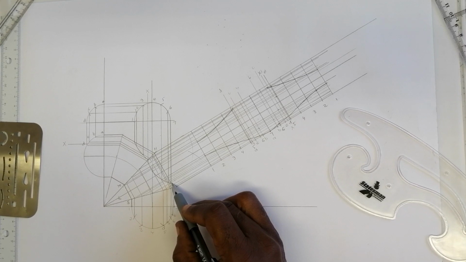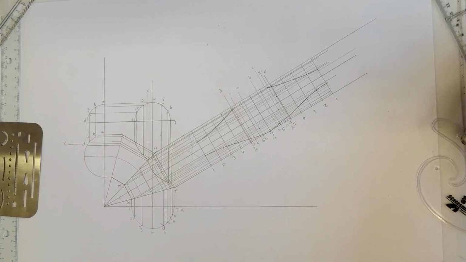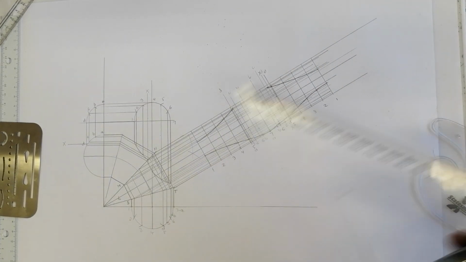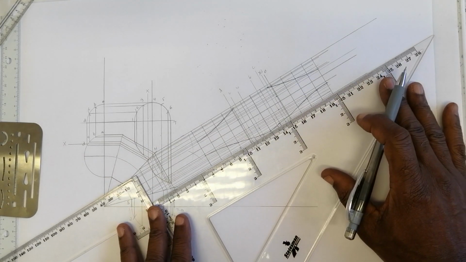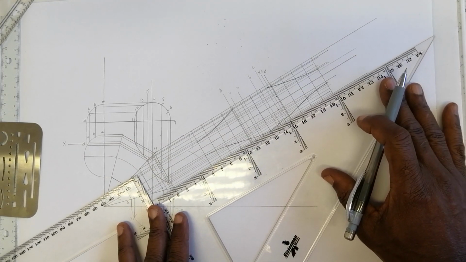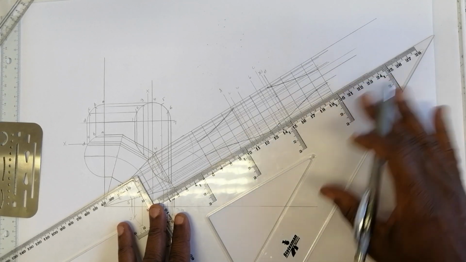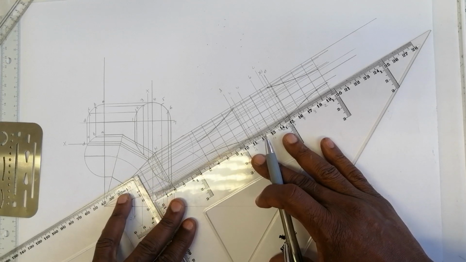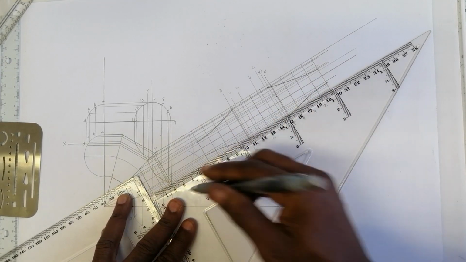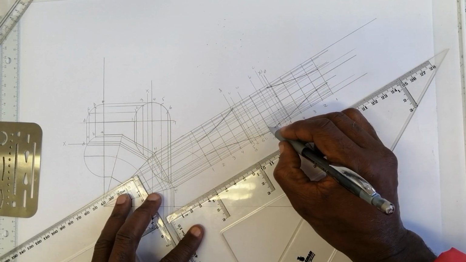I didn't work out this one. This must go F7. The lowest point actually. This is the lowest point. F7.